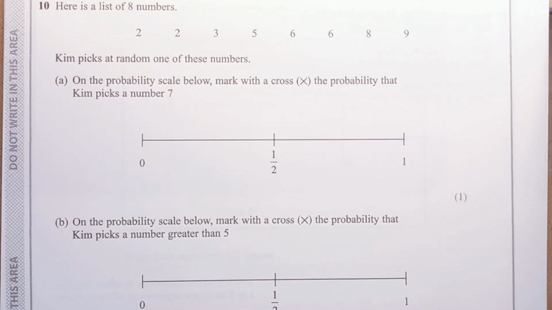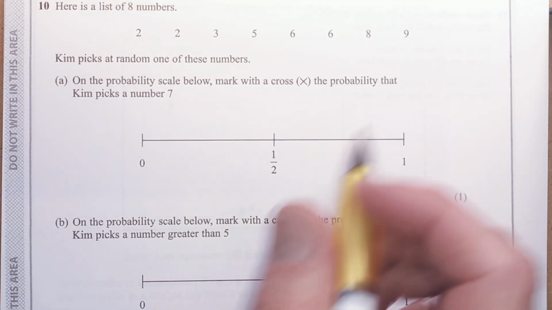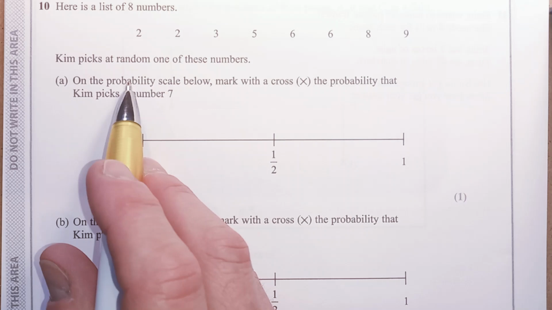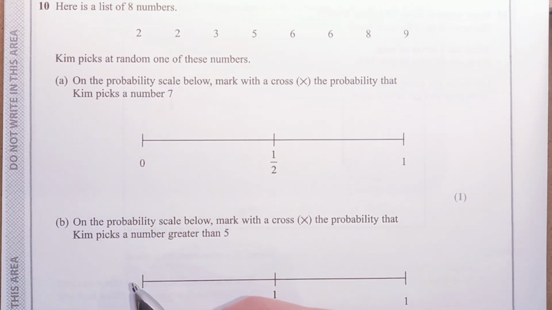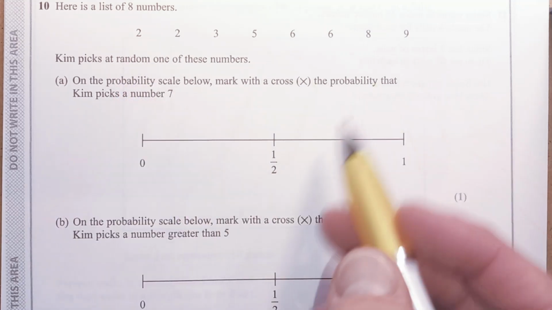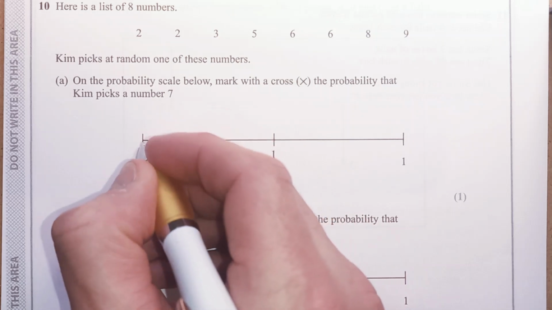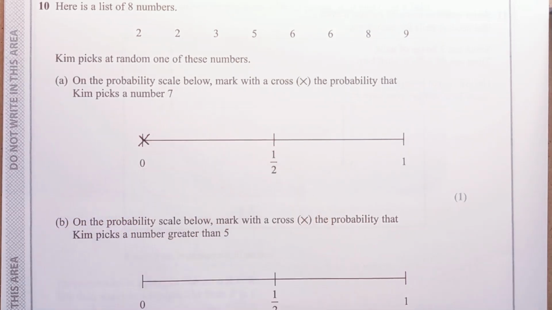Question 10. Here is a list of 8 numbers. 2, 2, 3, 5, 6, 6, 8, 9. Kim picks at random one of these numbers. On the probability scale below, mark with a cross the probability that Kim picks a number 7. Well, we haven't got any 7s, so it's going to be a probability of 0.